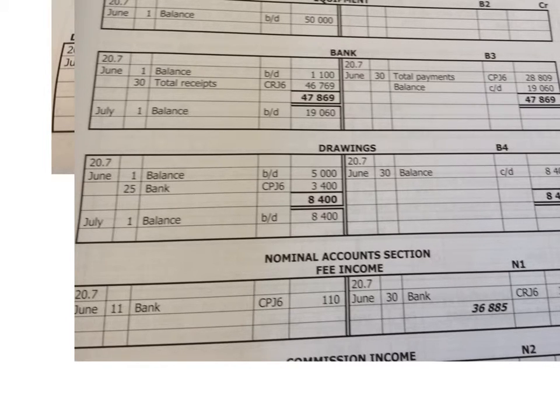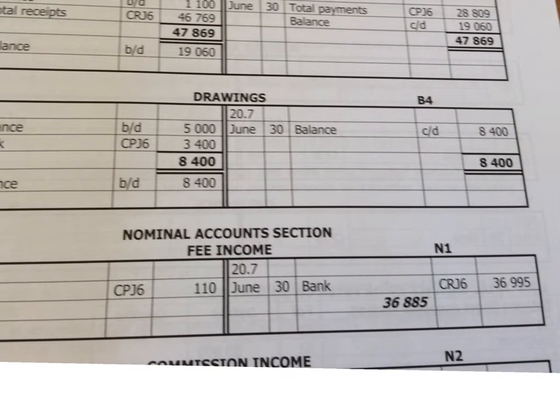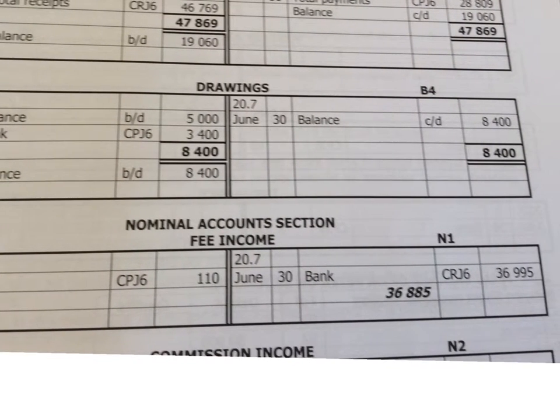And then fee income: you take the total from your column and add it there, and you minus the small one from the big one and give me a pencil total for your trial balance.